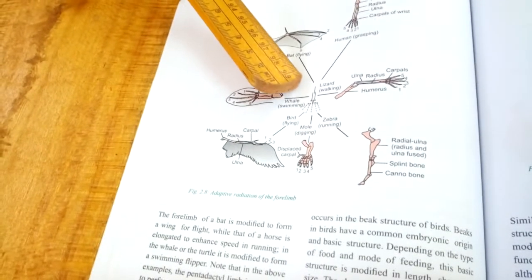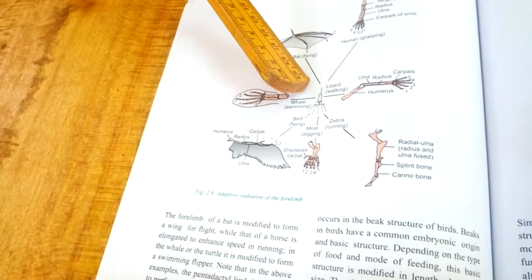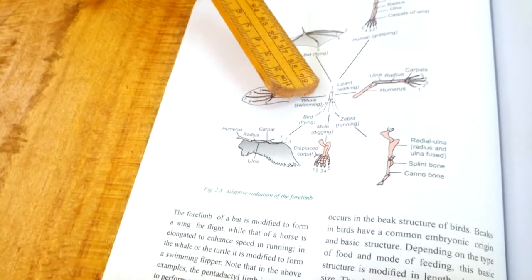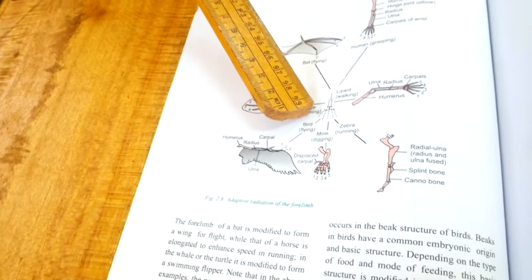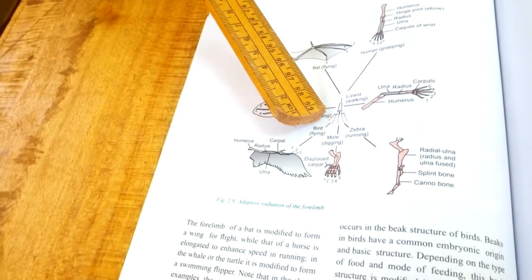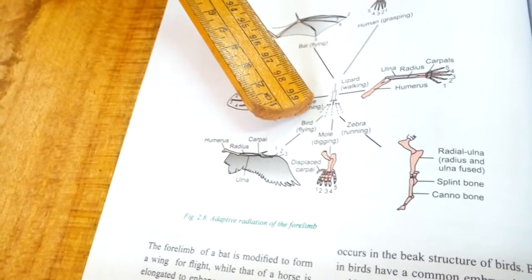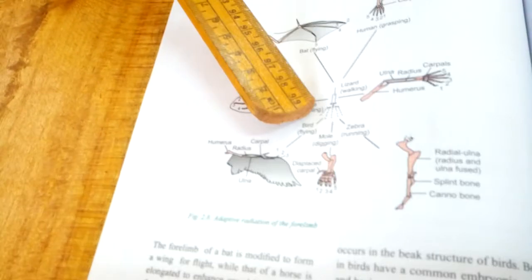When you look at the point where my pointer is touching, there is a 5-digit structure spread apart. Means that this is 5. As I indicate with my finger, you can see it's going the same way with the illustration that is within the book. 5-digit structure of the limbs.